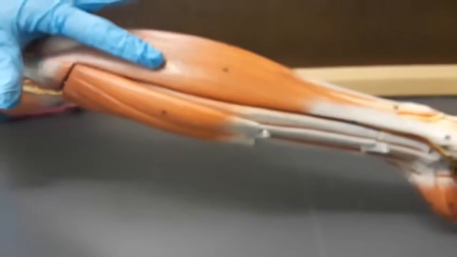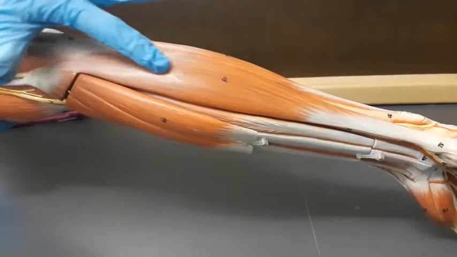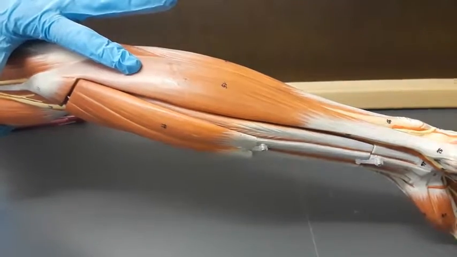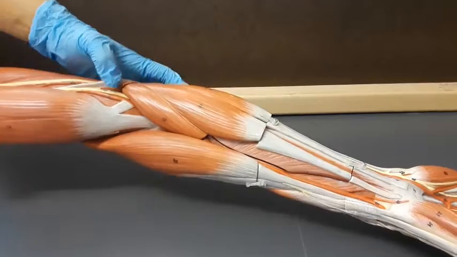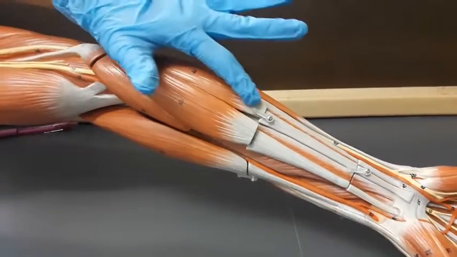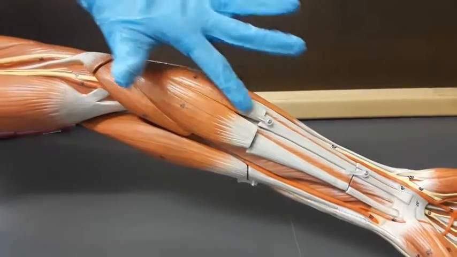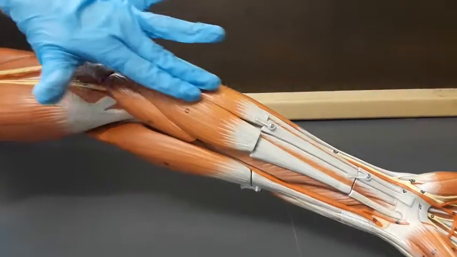We have the flexor carpi ulnaris, flexes the wrist, abducts the hand. We have the palmaris longus, flexes the wrist and connects to the palm of the hand.